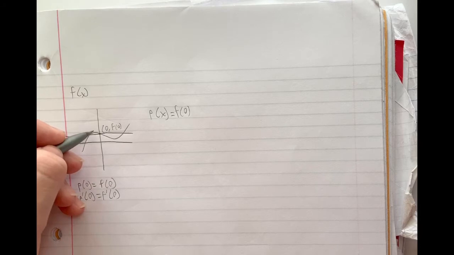Let's let the derivative of P at 0 be equal to the derivative of F at 0. That'll at least give us the same slope at 0, so maybe things will be a little bit better. The way we're going to do that is, right now, the derivative of P of x is just equal to 0. And that's not what we want. We want it to be equal to f prime of 0.